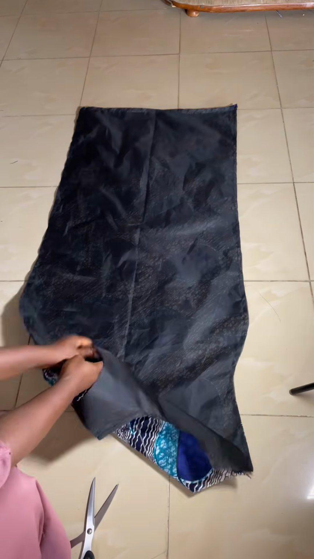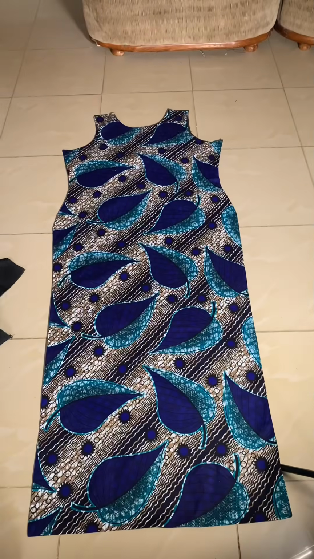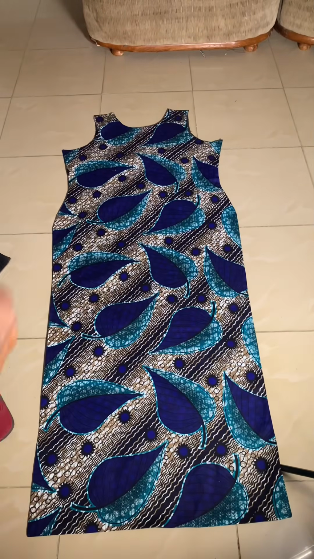You stitch the down before you stitch your neckline, then your sides, right? So this is the back piece. This is how it looks. Then now the front piece, I'll just go ahead and join it together.